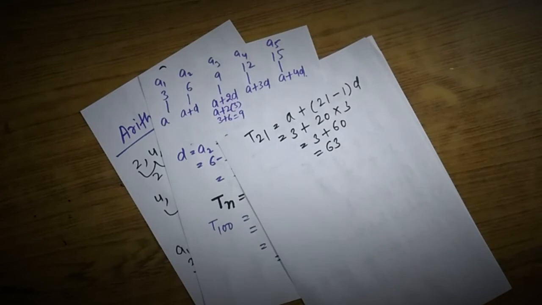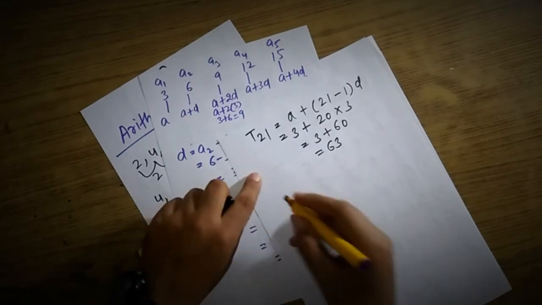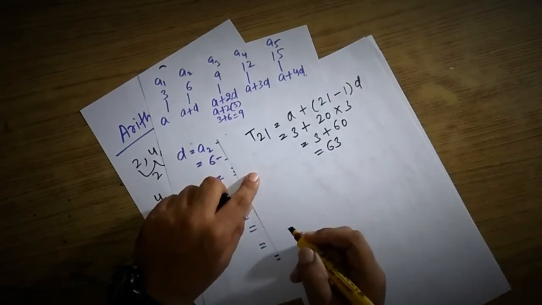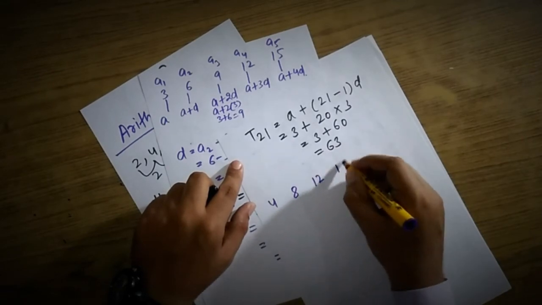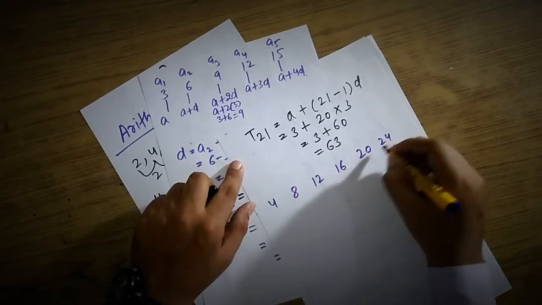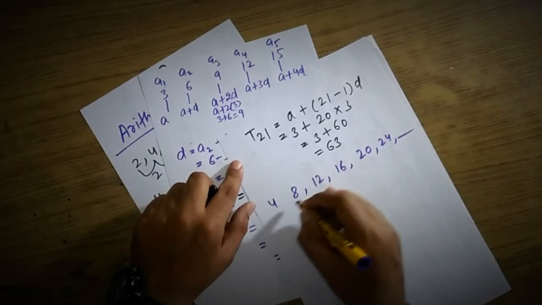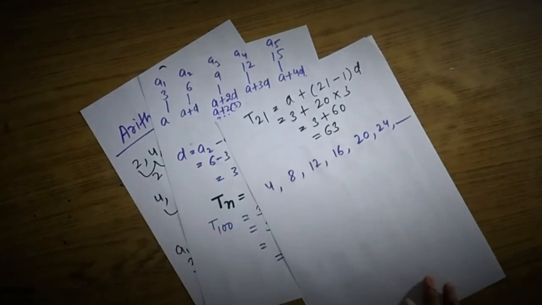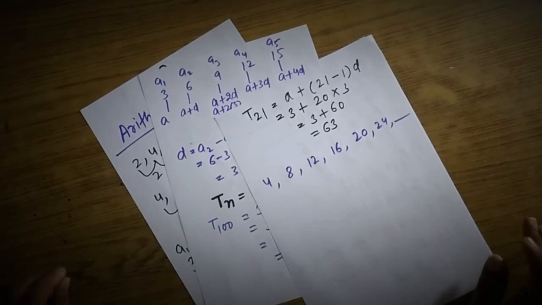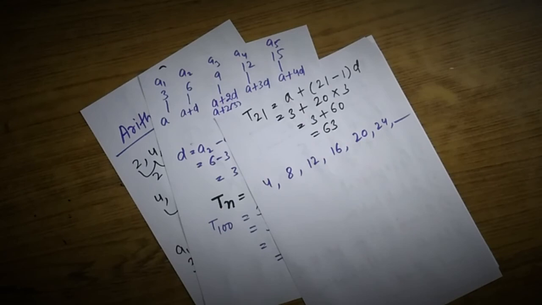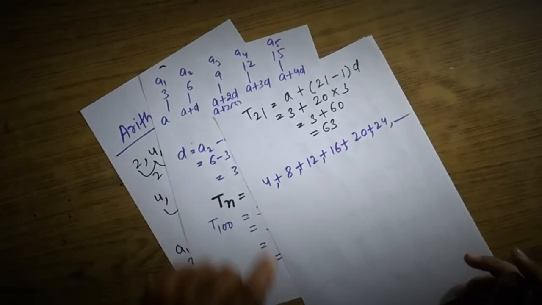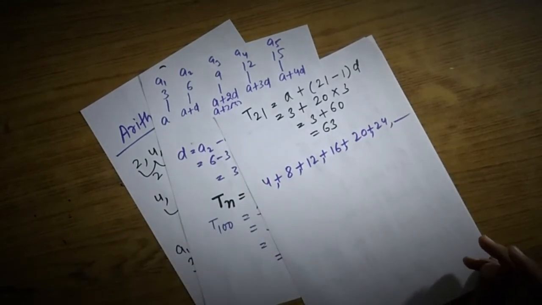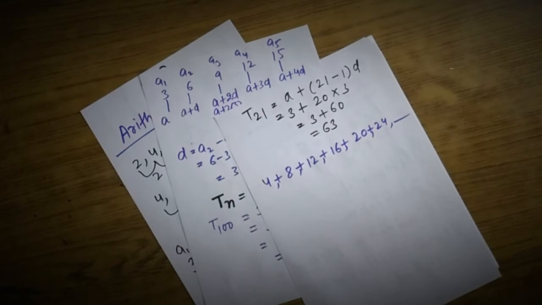Now suppose we have to find the sum. Let's take another example, the AP 4, 8, 12, 16, 20, 24, and so on. It may go to infinity. Suppose we have to find the sum of 10 terms of that AP. The sum means we add all the values. But if there are 100 terms, it is not possible for us to add all the values. For that purpose, we derive a formula.